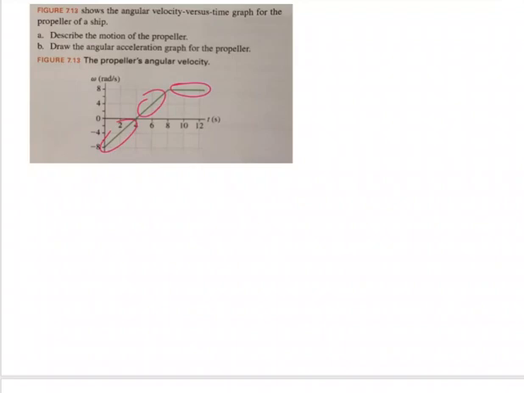It seems like it was turning with a negative angular velocity, which means it was turning clockwise, but slowing down, because it's getting closer to zero here. It was actually stopped right there briefly. Now here, what's it doing?